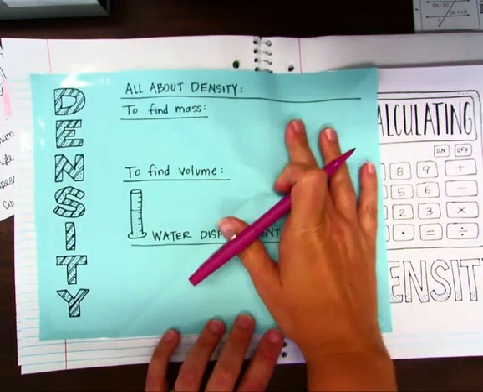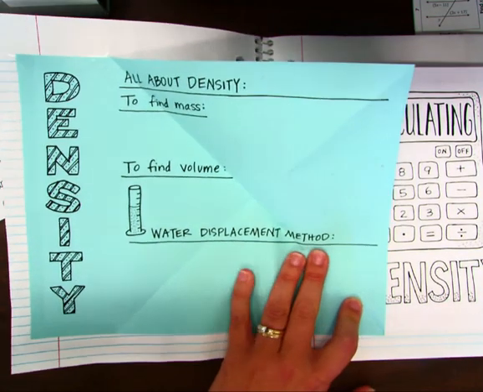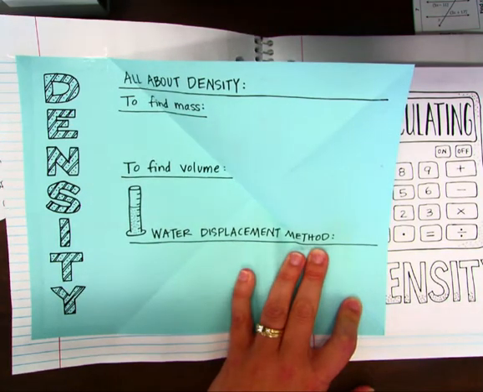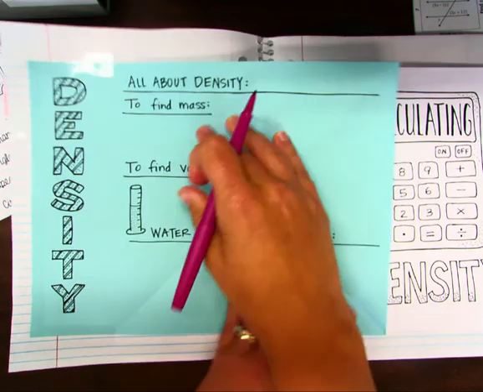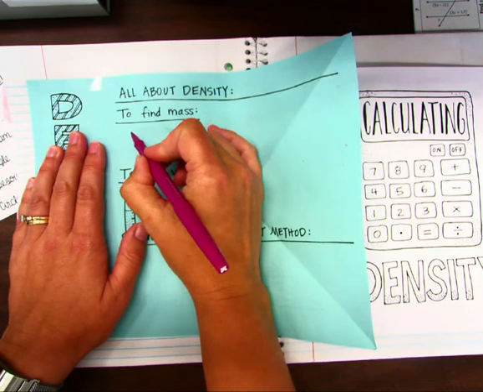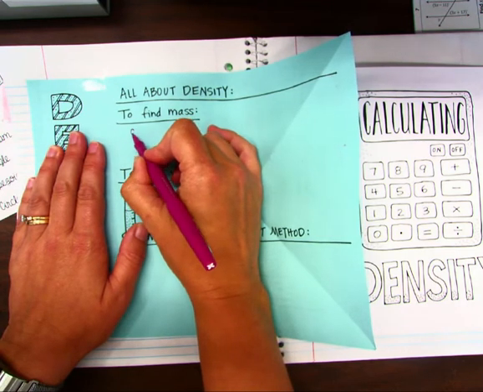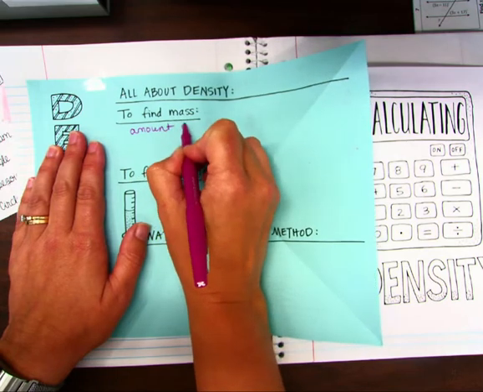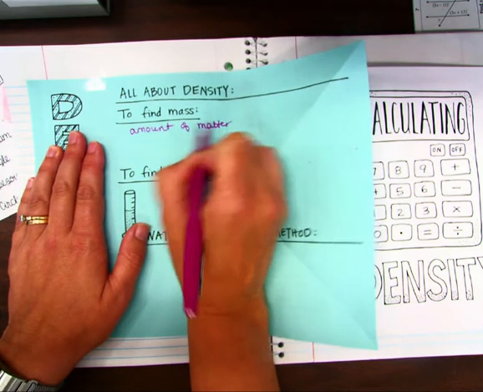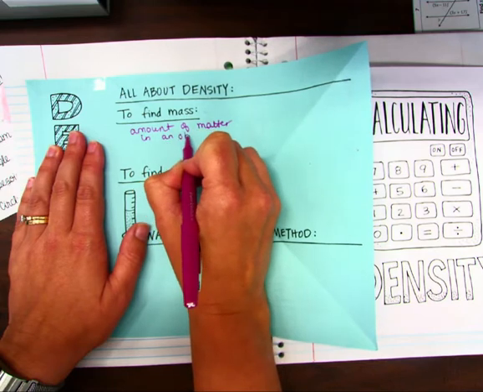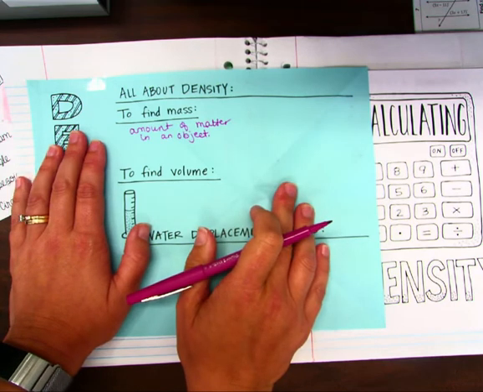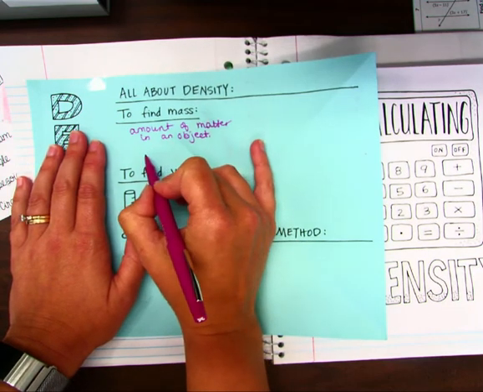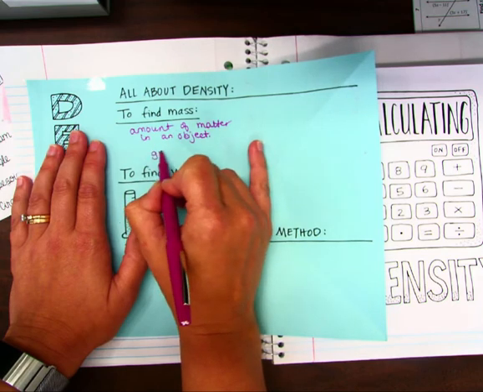All right, if we open up our foldable, where we have a page that says all about density. So to find mass, mass is the amount of matter in an object. To find mass, place the object on a balance and record its mass in grams. And for a lot of our problems, the mass will be given to us, but usually our units for mass are going to be in grams.